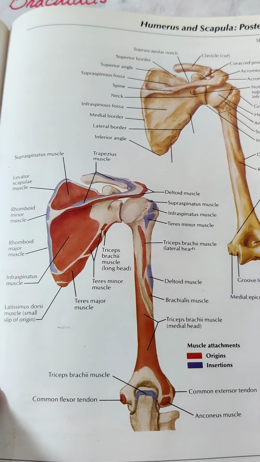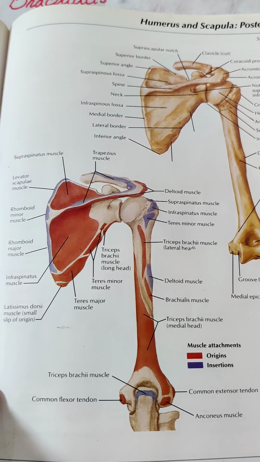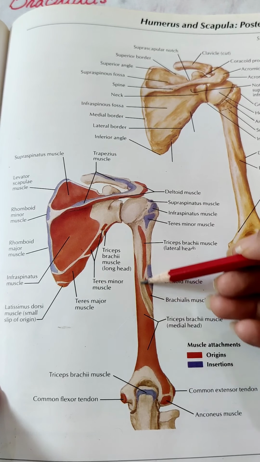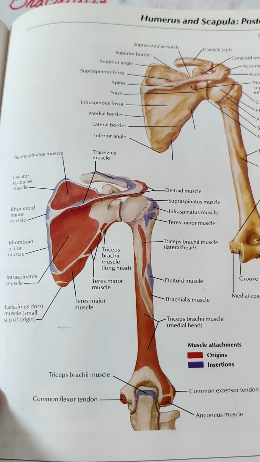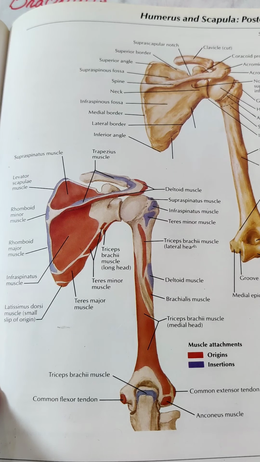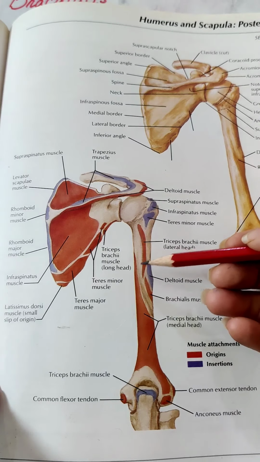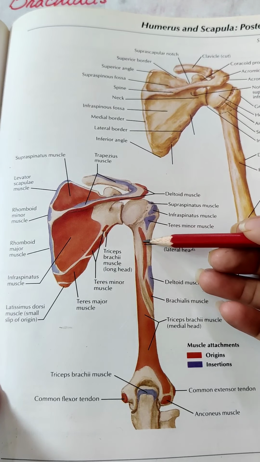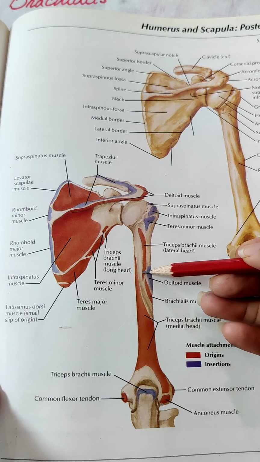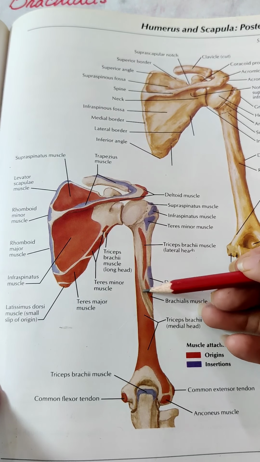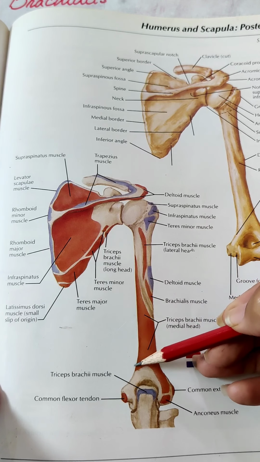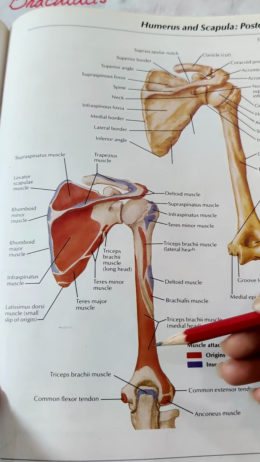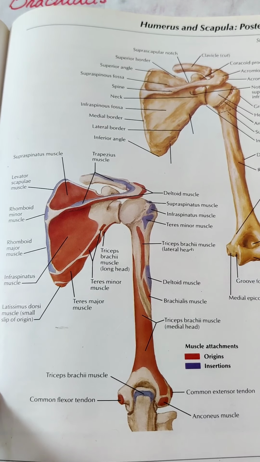And then the medial head of the Triceps Brachii, here in red you can see all of that. It originates from the posterior surface of the humerus inferior to this radial groove, right? So superior to the radial groove there is an oblique ridge which gives origin to the lateral head, and inferior to this groove the posterior surface of the shaft of the humerus gives origin to the medial head of the Triceps Brachii muscle.